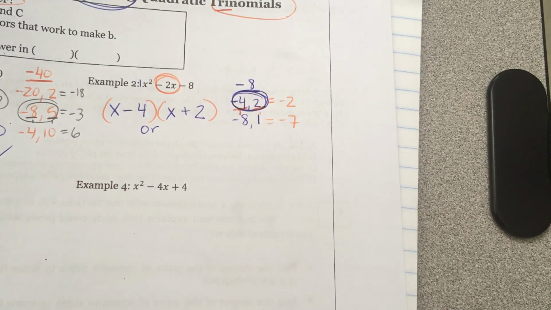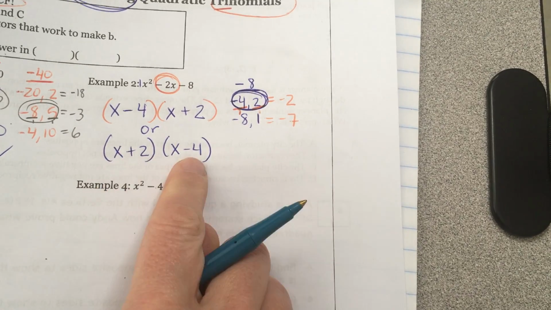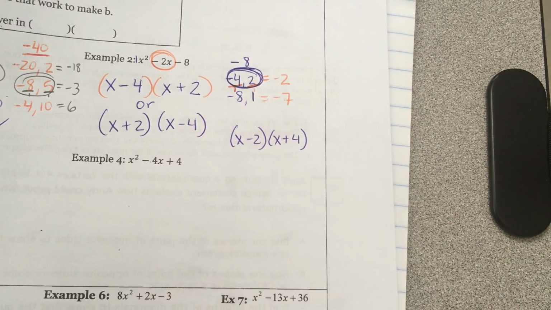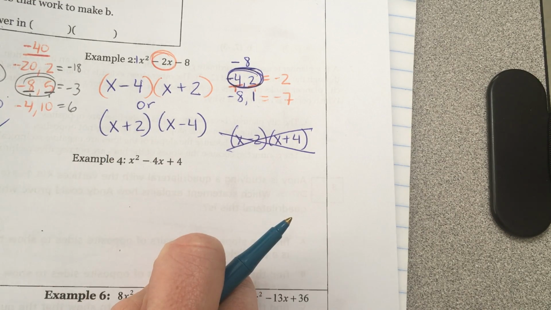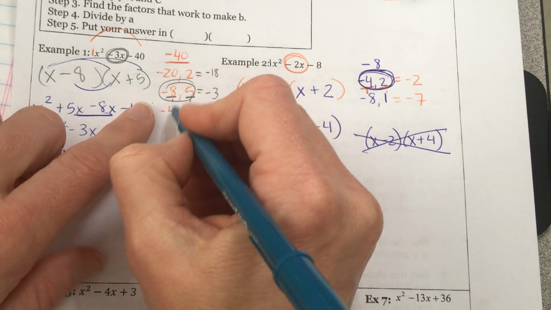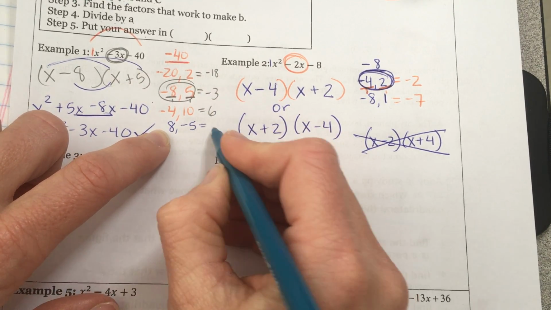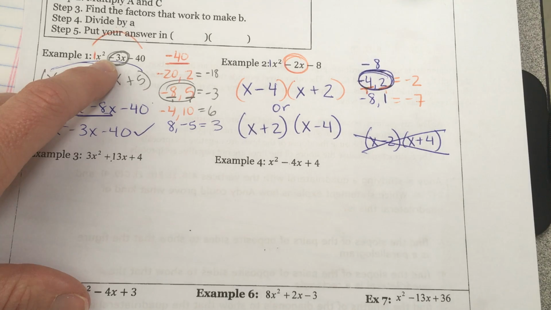So here is another answer that is correct. X plus 2, X minus 4. This is also correct. What about this? Is this correct? X minus 2, X plus 4. Is this one correct? No. That one's not correct. Okay, let's look at this one. If I would have done positive 8 and negative 5, what is 8 plus negative 5? 3. Positive 3, but what does it have to be? Negative 3. So you have to find the exact combination.